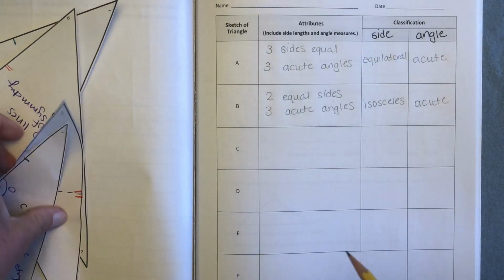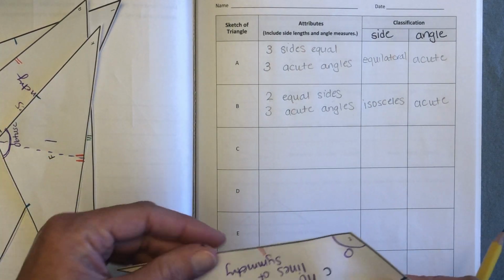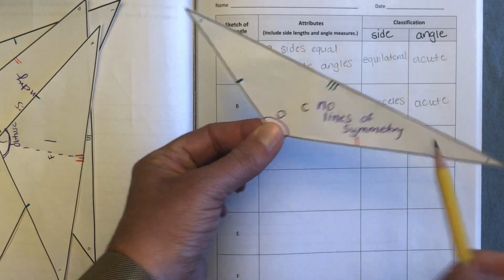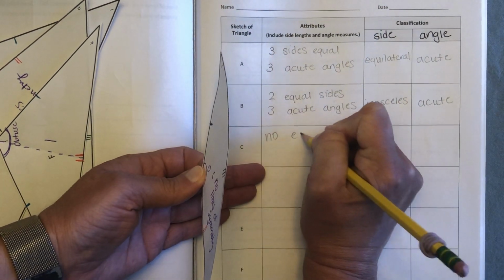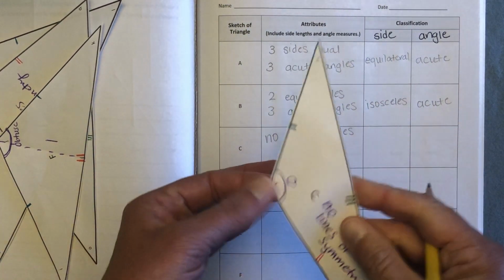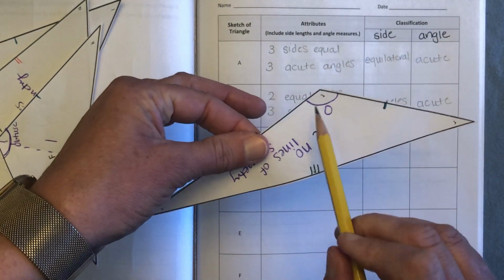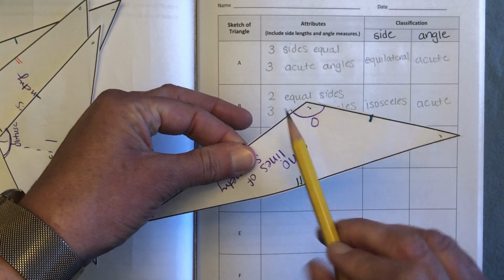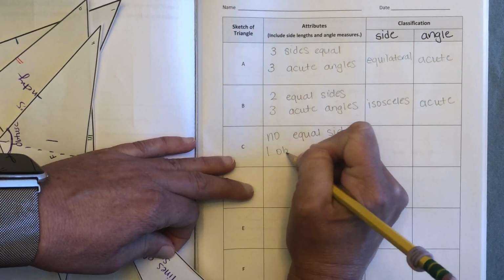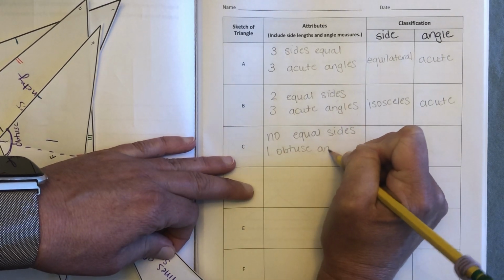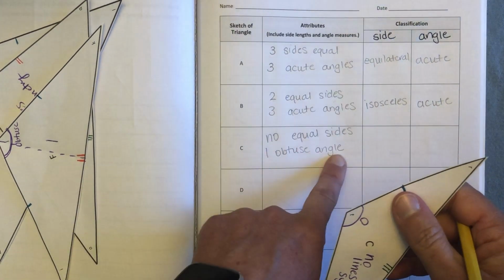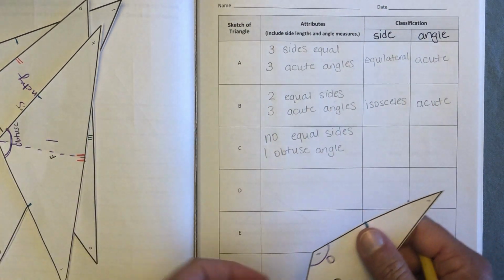All right, let's take a look at triangle C. I think you're probably getting the hang of this by now. First, we're going to look at the sides. 3 different marks. I have no equal sides. Now, let's look at my angles. Remember how I drew this in and I recognized immediately that there was an obtuse angle? Well, it has 1 obtuse angle, and all an obtuse triangle needs is just 1 obtuse angle to be classified as an obtuse triangle.